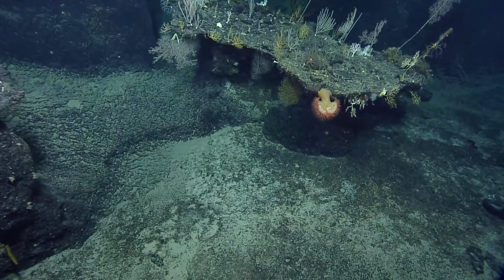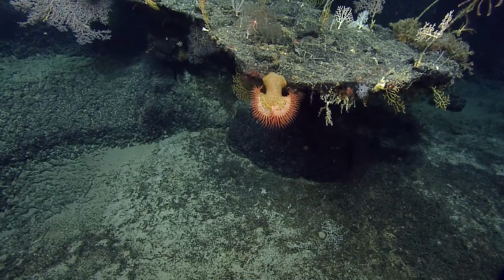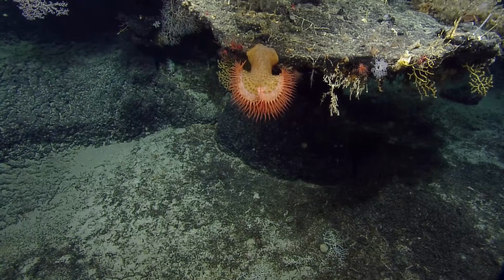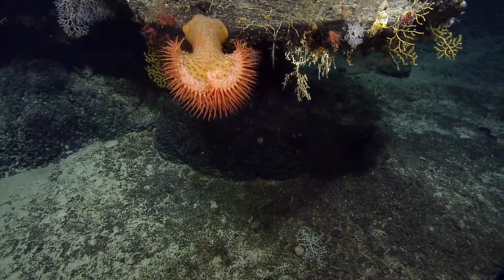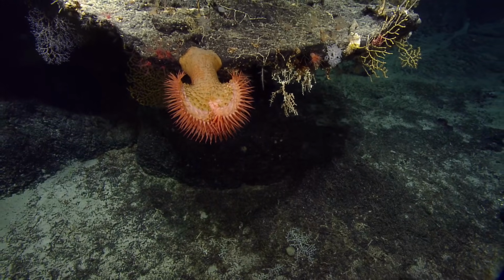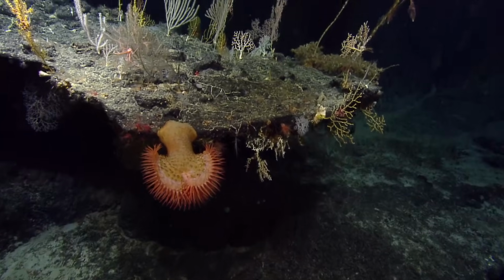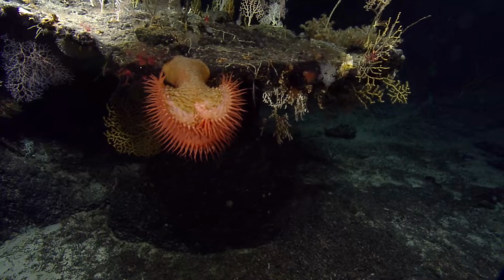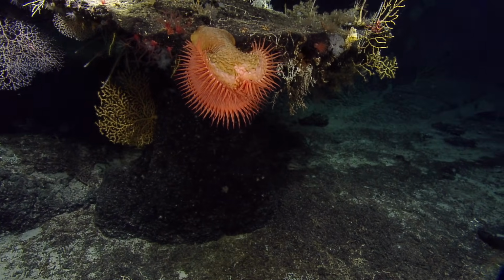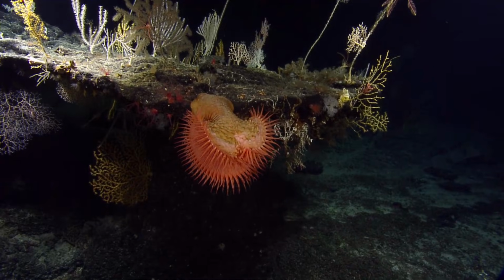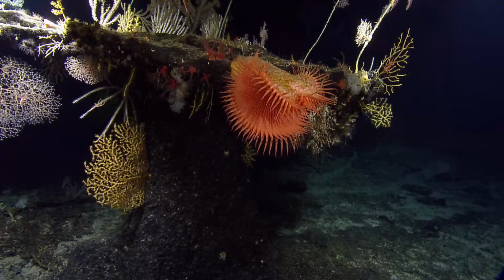Nice harmathiid. An anemone. That's a Pheliactis. And there's another black coral. Lots of little anthomastus, little mushroom corals.